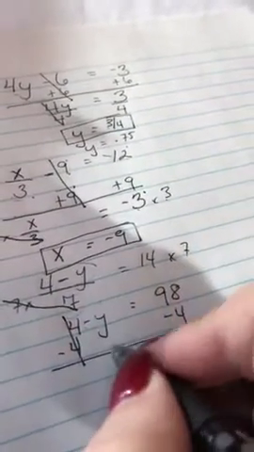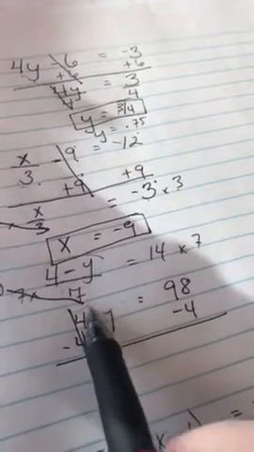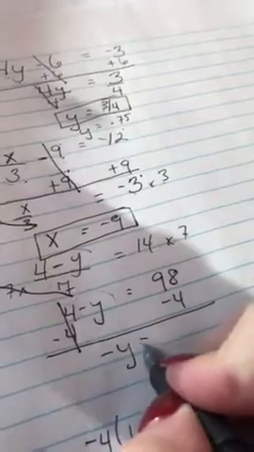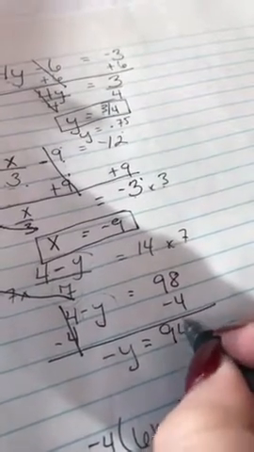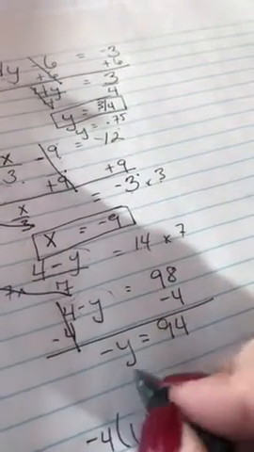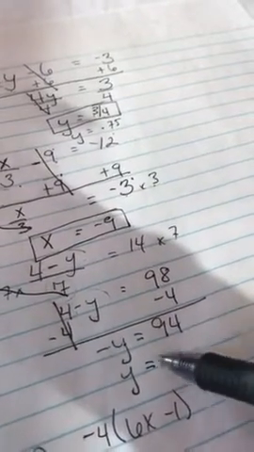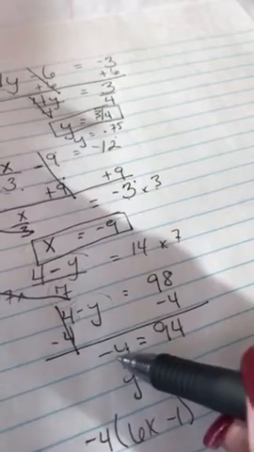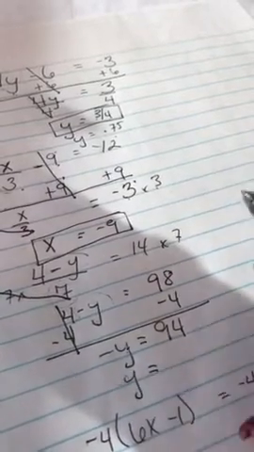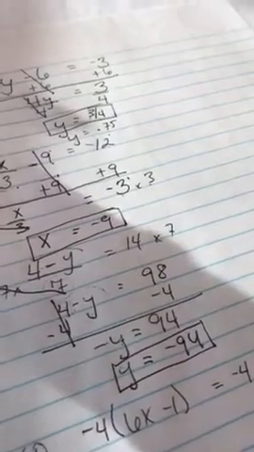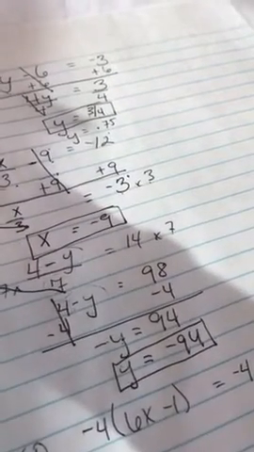Those cancel out, but now be careful. What are you left with on this side? It's actually a negative y. So negative y equals 94. I don't want negative y, I want positive y. So the positive y is going to be negative 94, because I need the opposite of that.